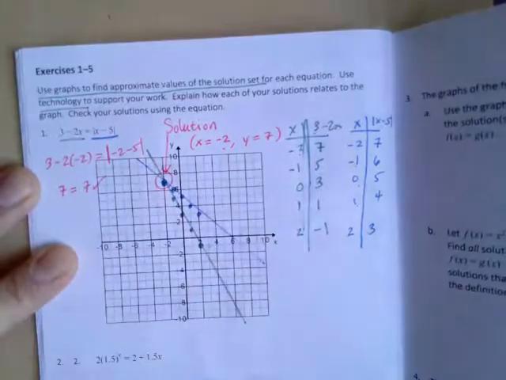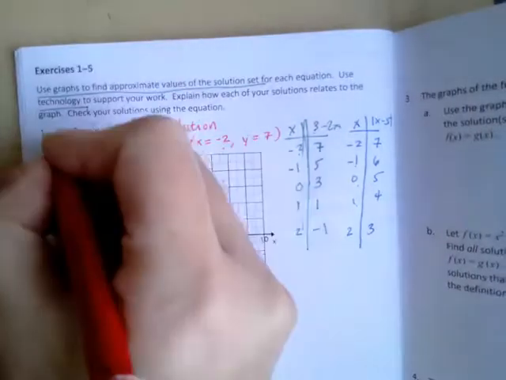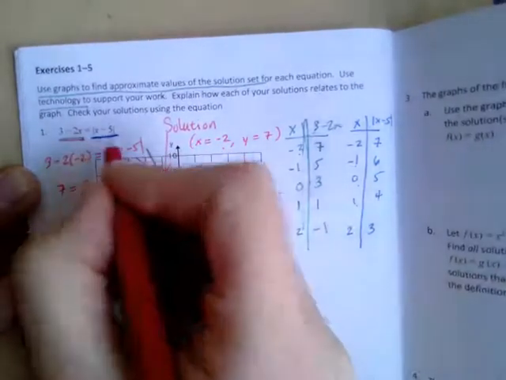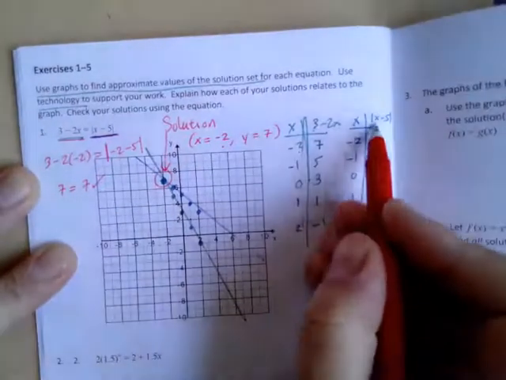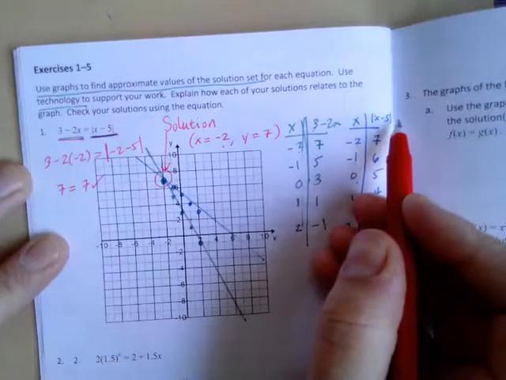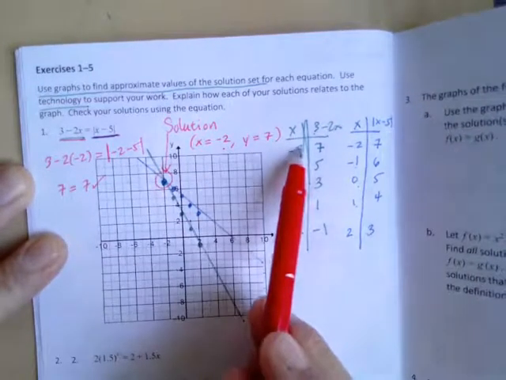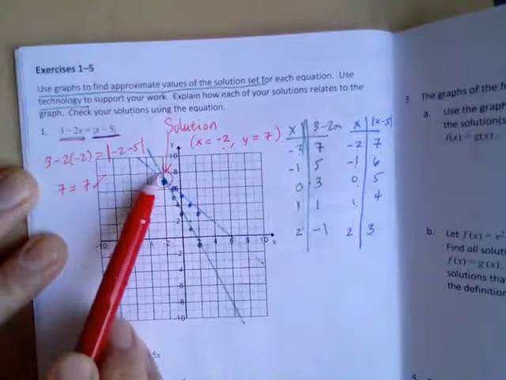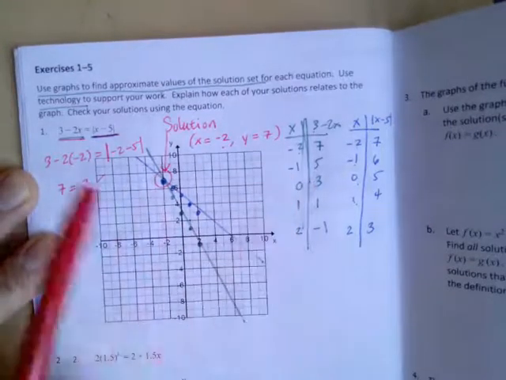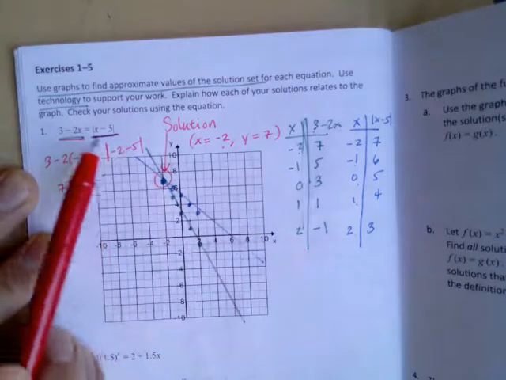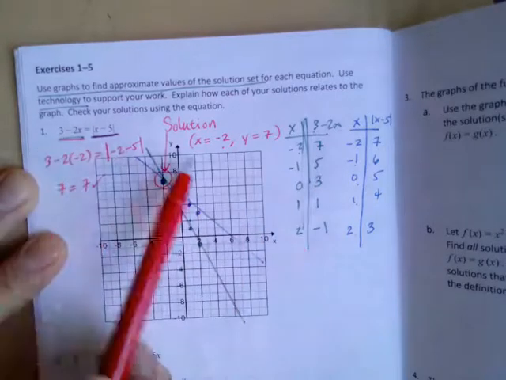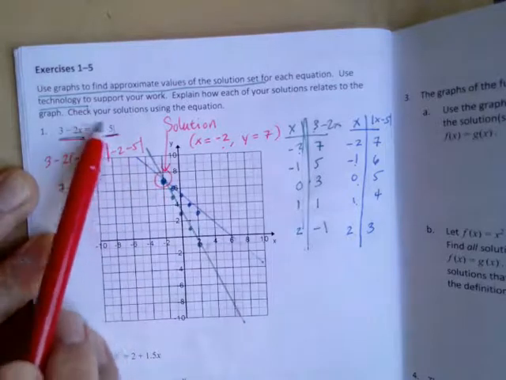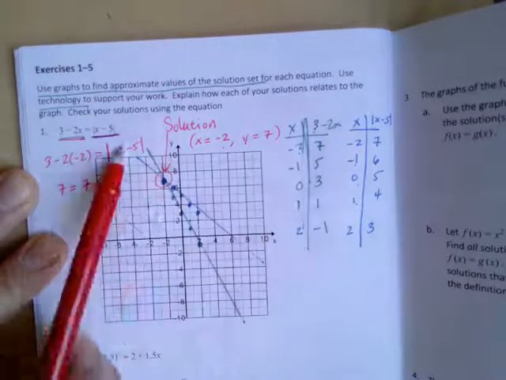So what we have right here is, on one side of the equation, a linear equation, 3 minus 2x. On the other we have an absolute value equation, which is the absolute value of x minus 5. Now I'm going to pick the values negative 2 to 2 because they give me a good sense of what the graph looks like. When I substitute each of these values in for 3 minus 2x, I get the green line right here. When I substitute them in for the absolute value of x minus 5, I get the blue line right here.